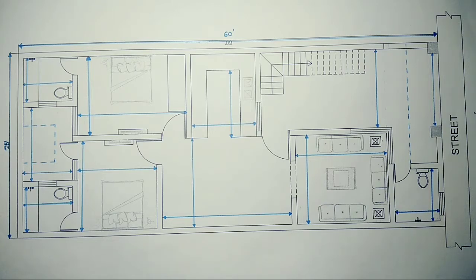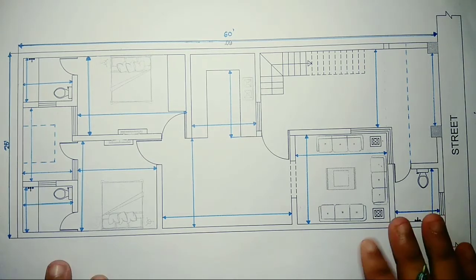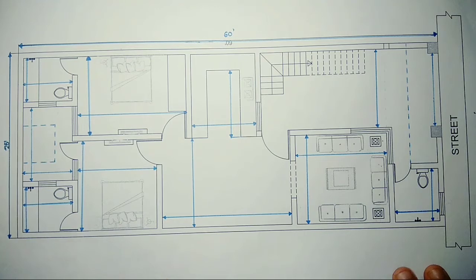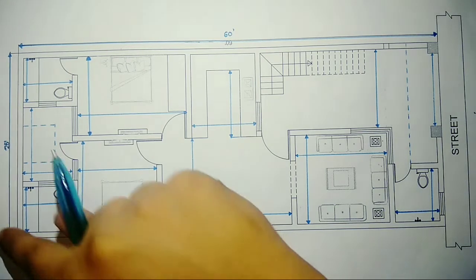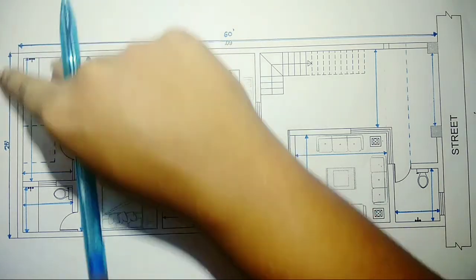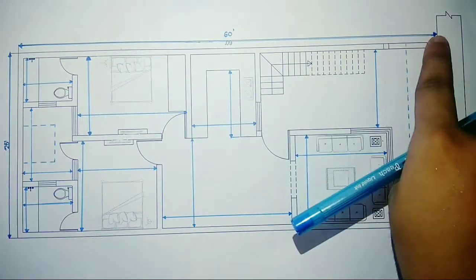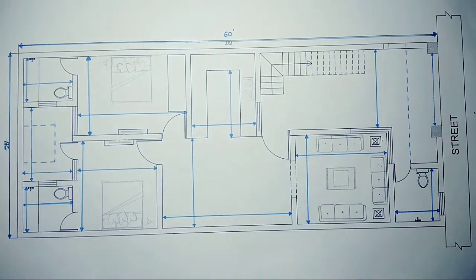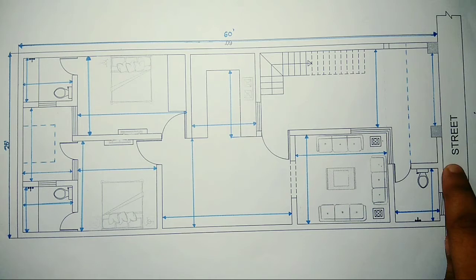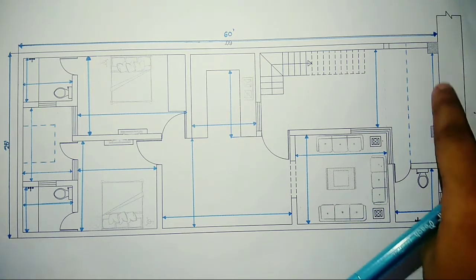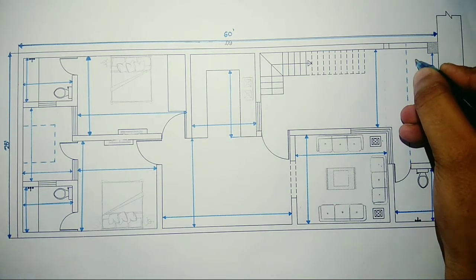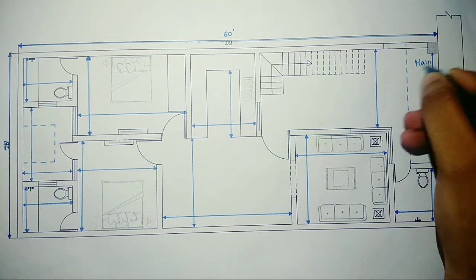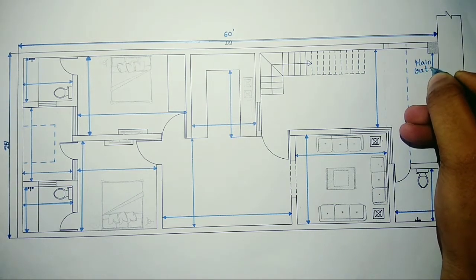So, moving over to the plan. Here we have a 2 BHK ground floor plan which is of 25 feet width and 60 feet of length. We have designed it such that we will have the street over here and we will start from the main gate. Here we will have the main gate. Main gate is 10 feet wide.